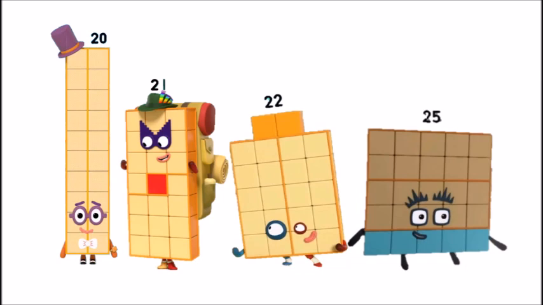So 20, as you all know, is very similar to 2 from the first video. And that's because 20 is made up of 2 lots of 10, as opposed to 2 being made up of 2 lots of 1. And 10 is the radix number, and 1 is the radix divided by the radix. So that would make sense.